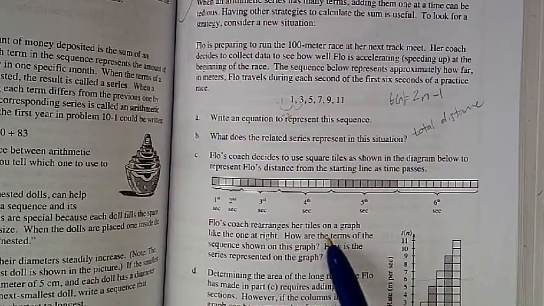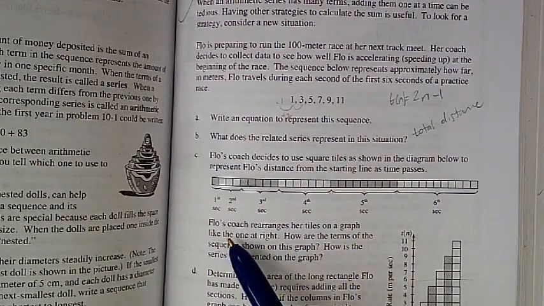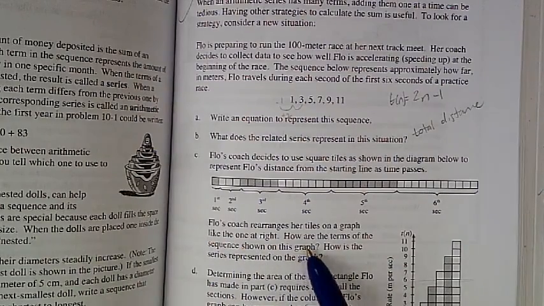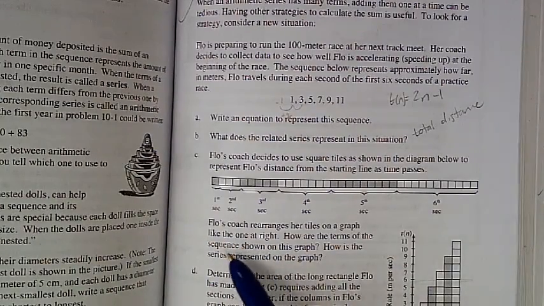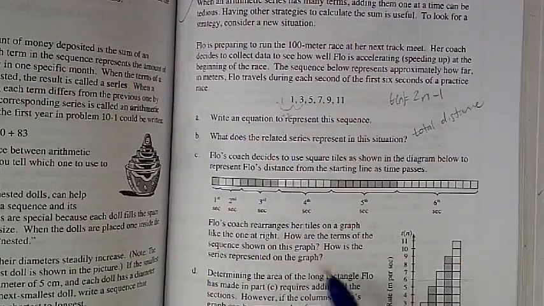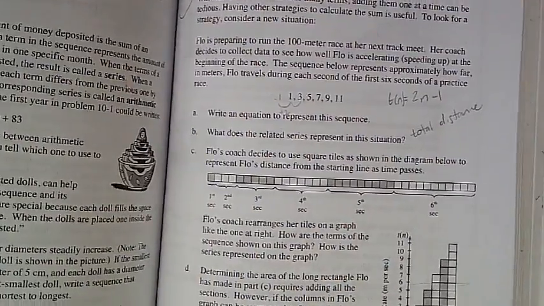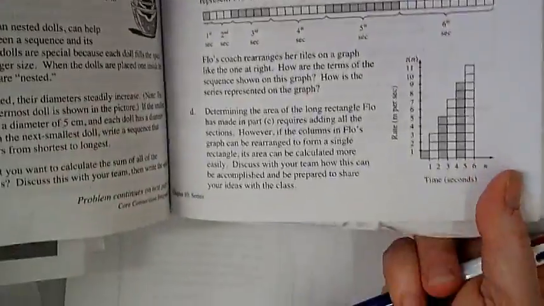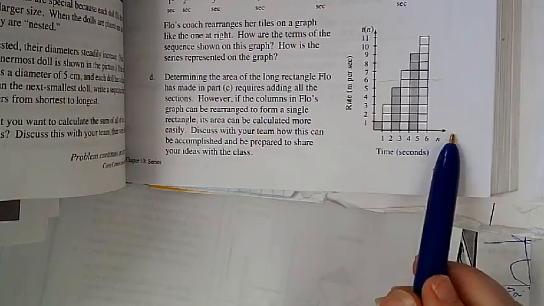Flo's coach arranges her tiles on a graph like the one at right. How are the terms of the sequence shown on the graph, and how is the series represented on the graph? So this is each second of time that goes by.